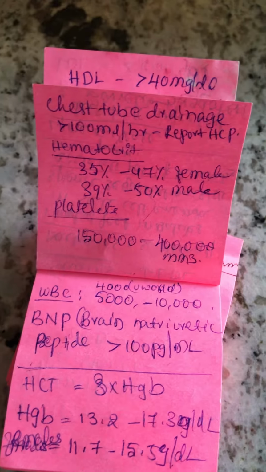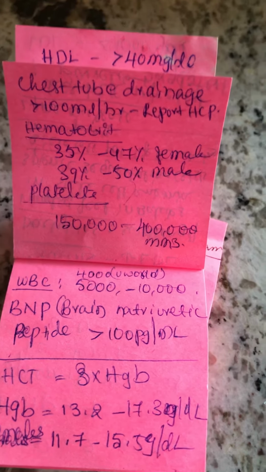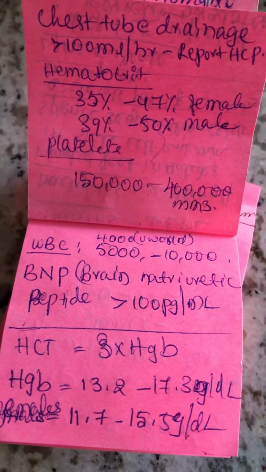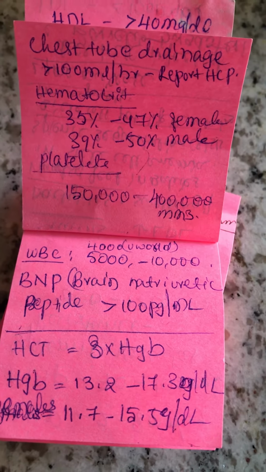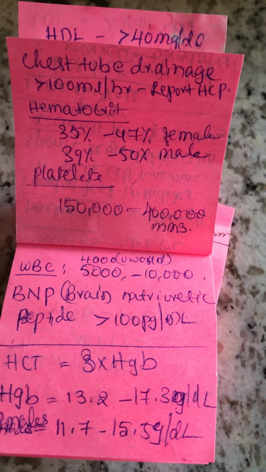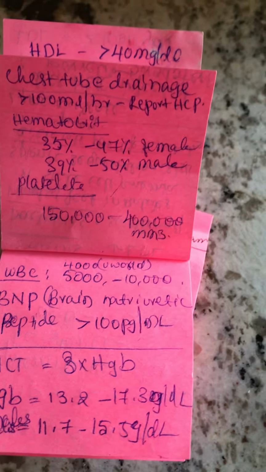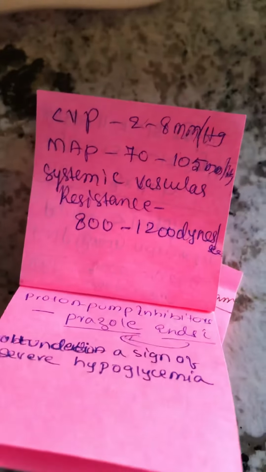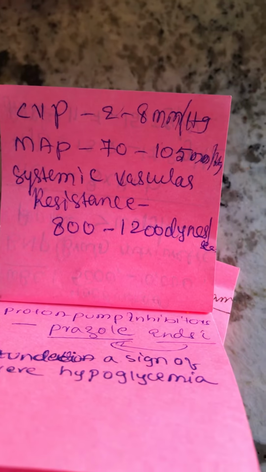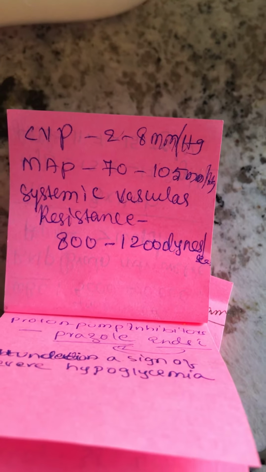And as I have read before, hematocrit is 3 times Hgb, that is hemoglobin. The normal value of hemoglobin in males is 13.2 to 17.3, and in females 11.7 to 15.5. Central venous pressure normal value is 2 to 8 mmHg. MAP, mean arterial pressure, is 70 to 105 mmHg.